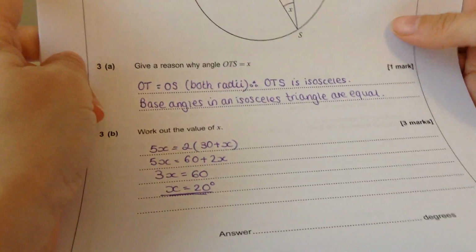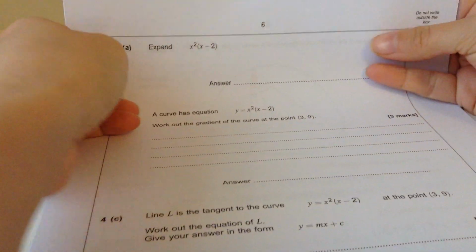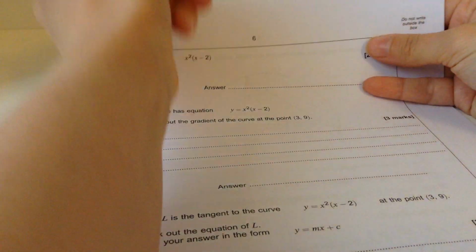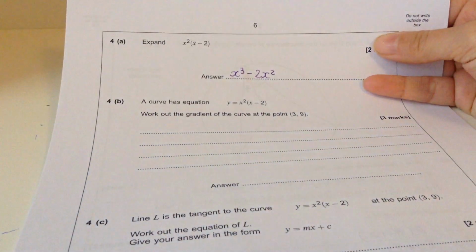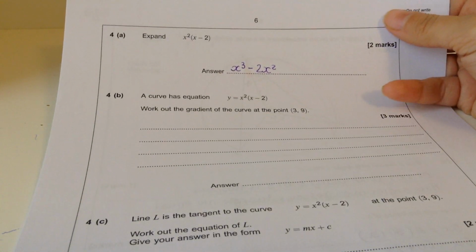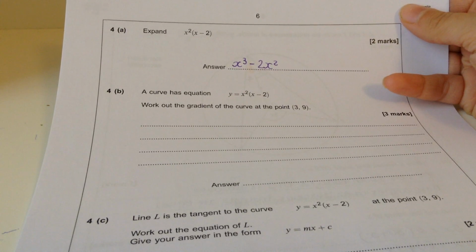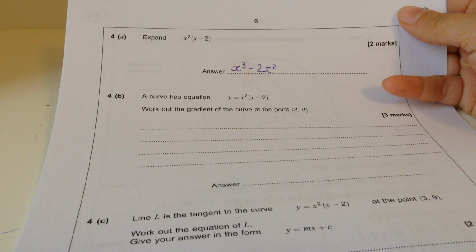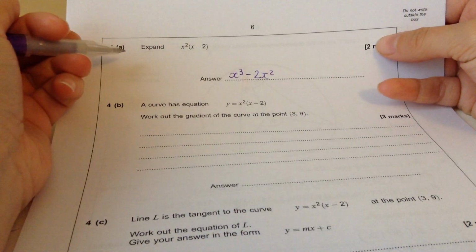So x is 20. Expand x squared, x minus 2. Okay, easy. x cubed minus 2x squared. A curve, 2 marks for that. A curve has equation that. Work out the gradient of the curve at the point (3, 9). See, and again, part A gives you a hint.